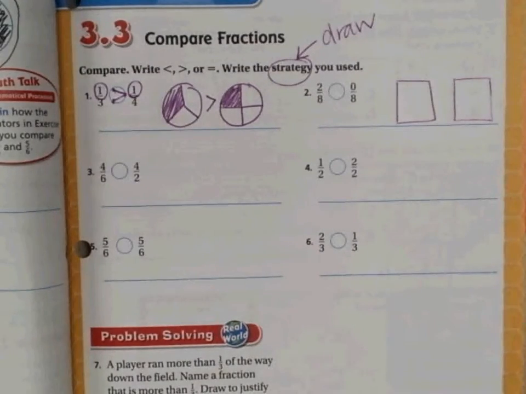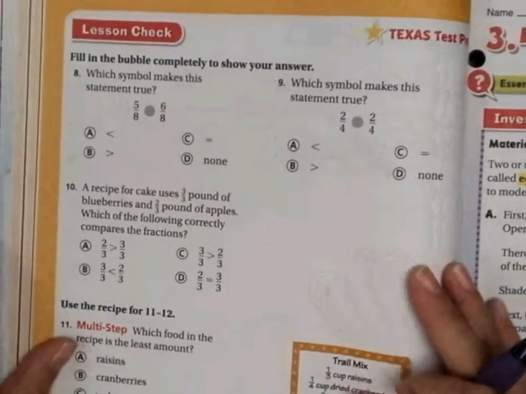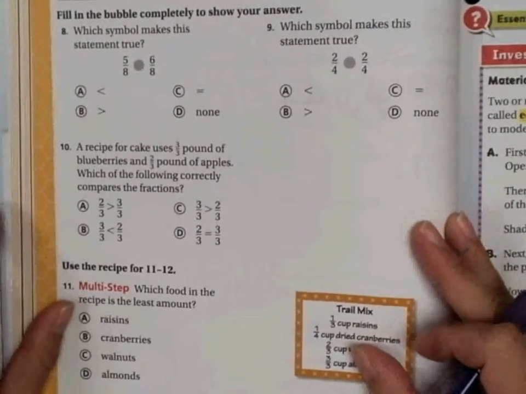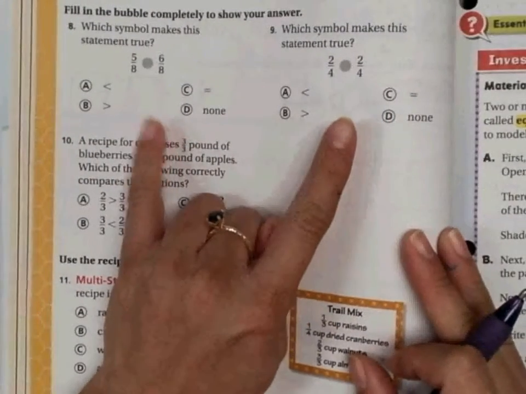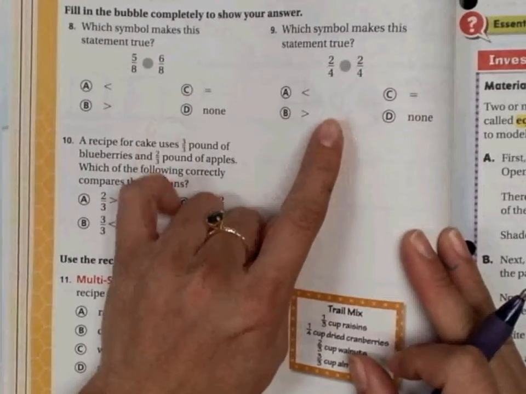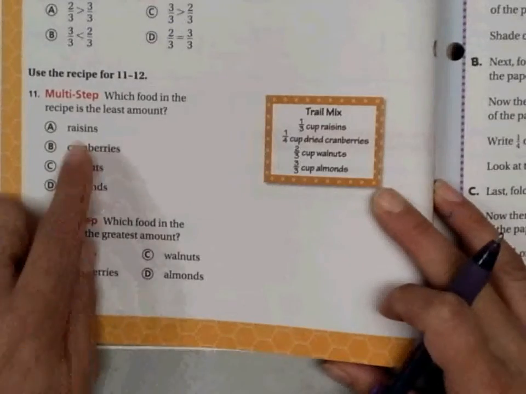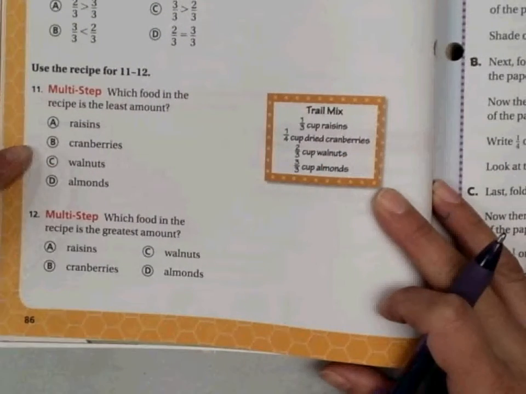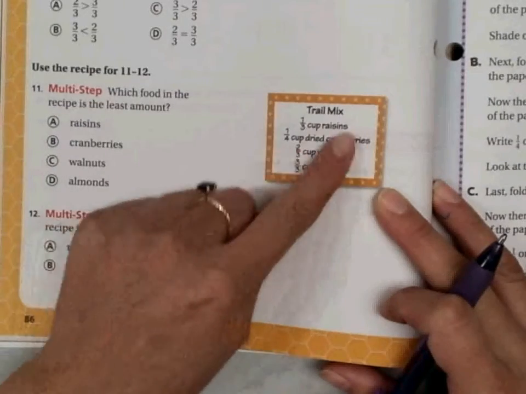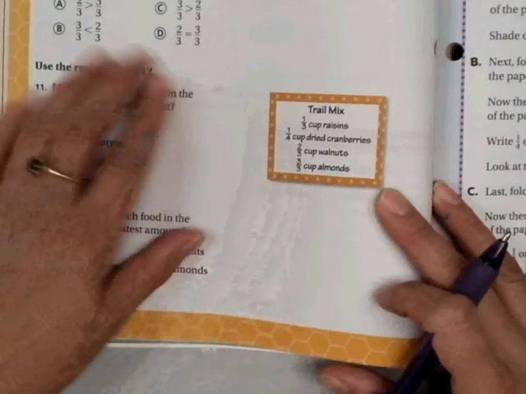Okay? We're going to go to the back. Be really careful with these. Some of these are really big star questions, so pay attention, because on these they want you to show which symbol you would use. But again, I want to see a drawing. And then on this one, you're going to use this picture for both questions. Okay? And think about it. It would be easier if you drew all of these fractions.